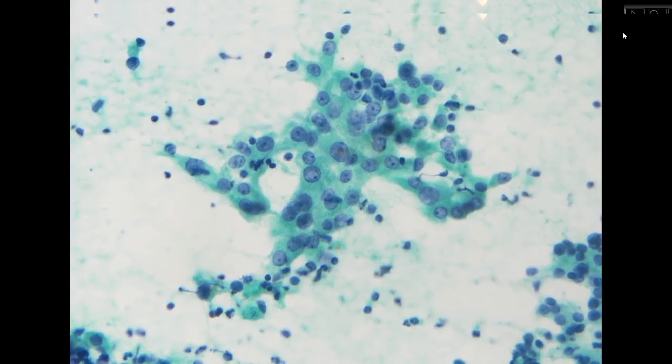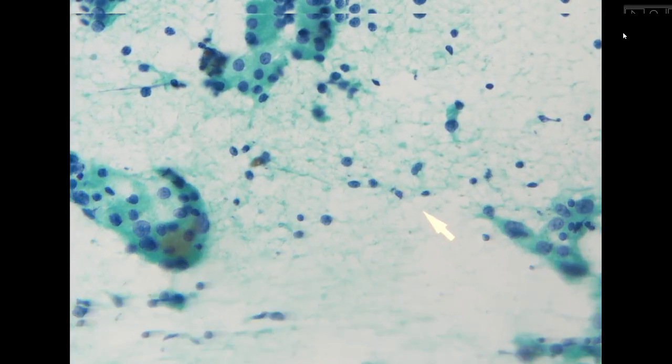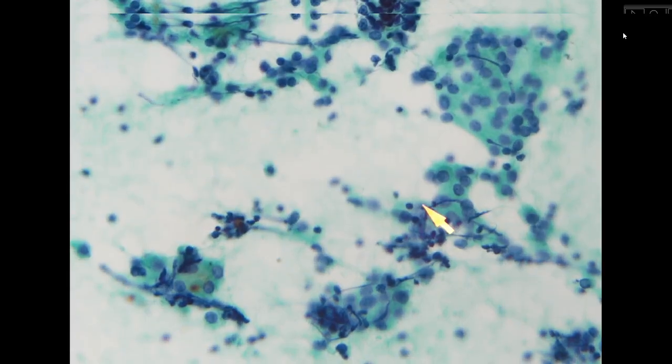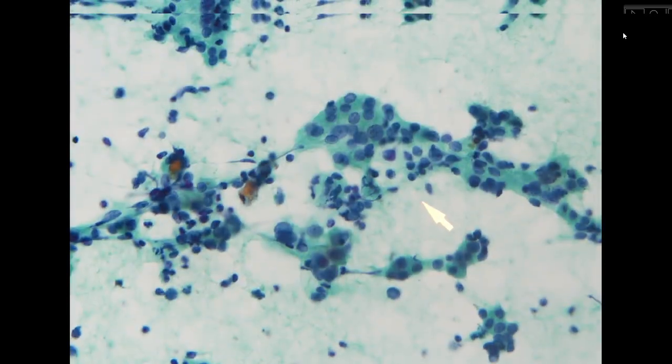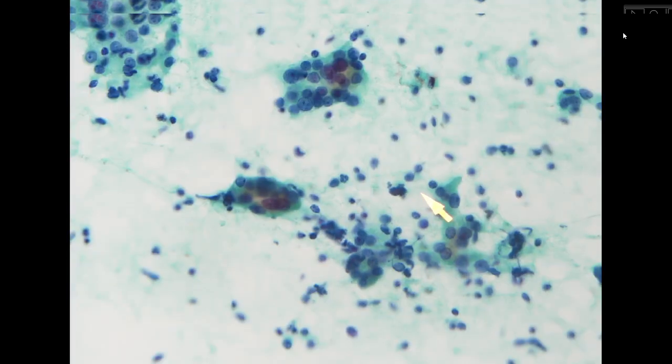If you see prominent lymphocytic infiltration and these reactive oncocytic cells, this is a good example of Hashimoto thyroiditis. Hashimoto thyroiditis is one of the most common diagnoses that would be overcalled in cytology aspiration.